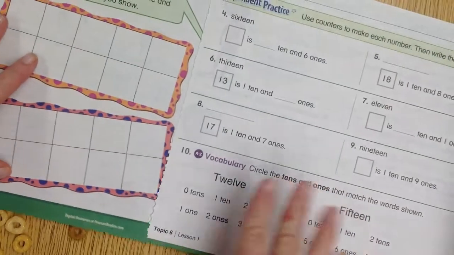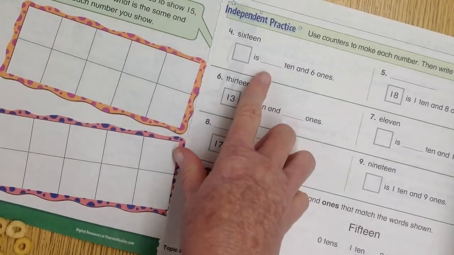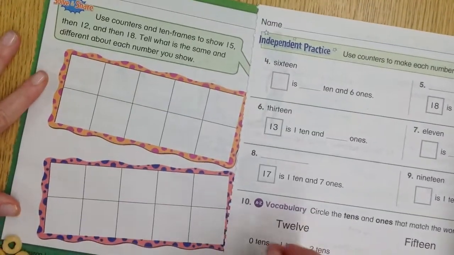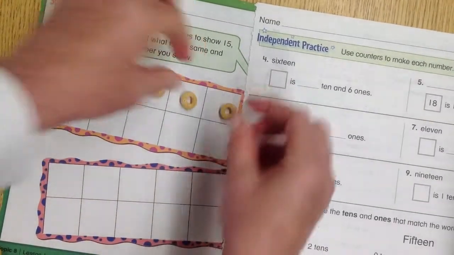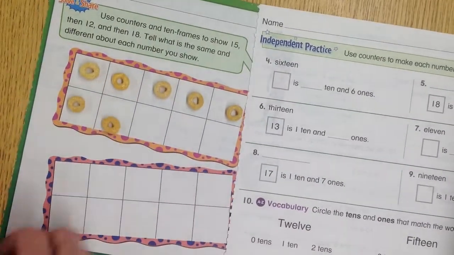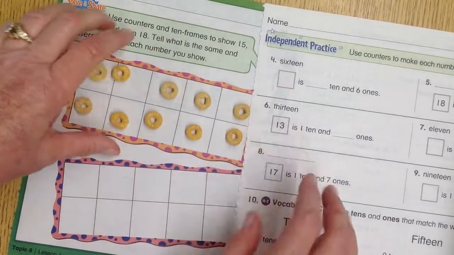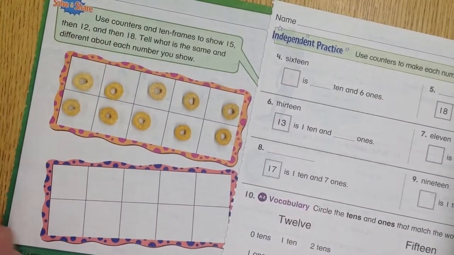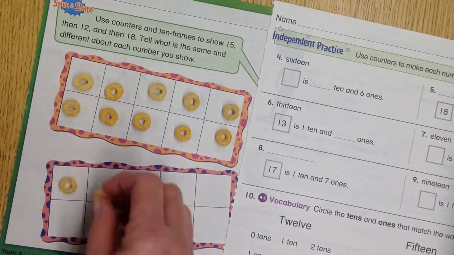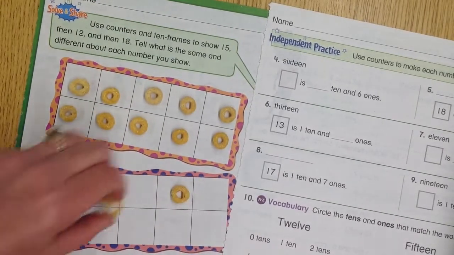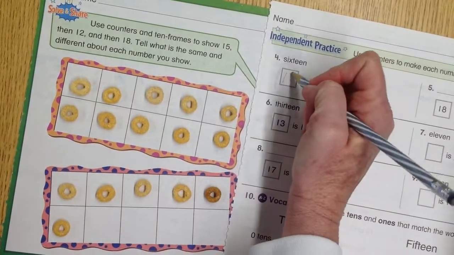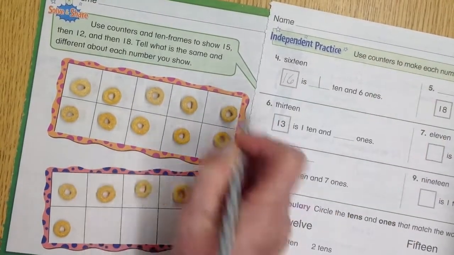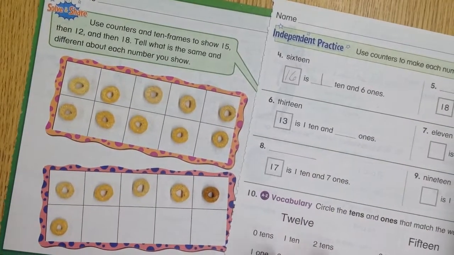Looking over here, now I'm going to turn my page back over so we can use this. Number 4 says 16, so let's go ahead and make 16 on this page. 1, 2, 3, 4, 5, 6, 7, 8, 9, 10. So we filled up a 10 frame. And now, how many do you think we'll have to do? 11, 12, 13, 14, 15, 16. So here's the number 16. It's 1 ten and 6 ones.